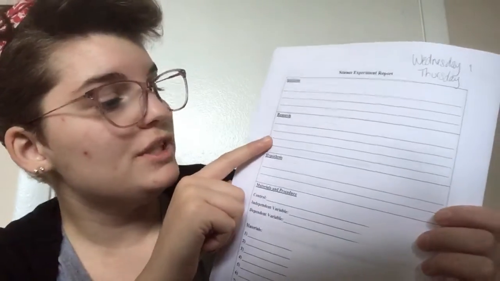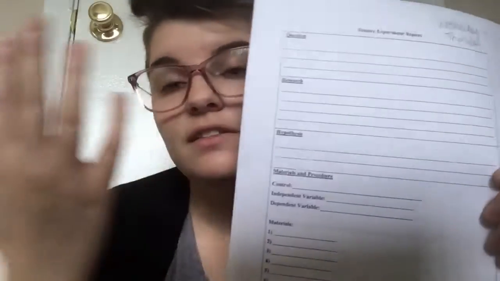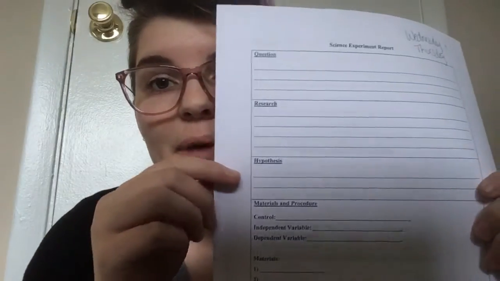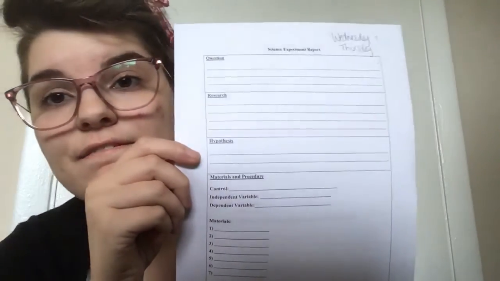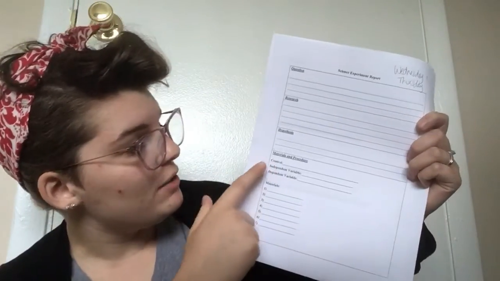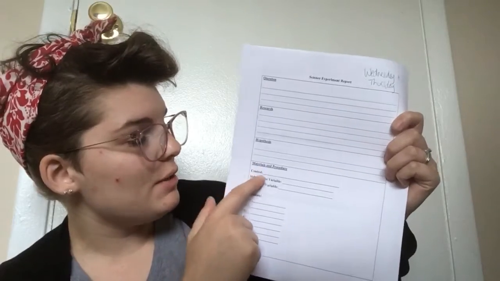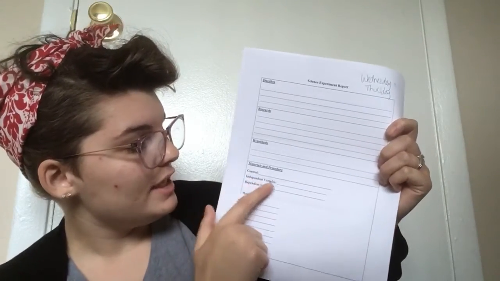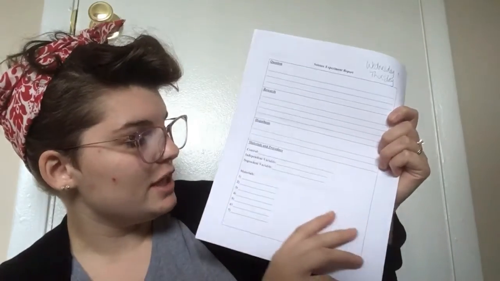So you have, this needs to be a full question. Your research, if you found any. If not, it's not the end of the world. Your hypothesis does need to be a full sentence, the same one that we went over last week. Your materials, you can just list out, and the procedure. So you're going to list out what the control is, which is the things that are staying the same. Your independent variable and your dependent variable.